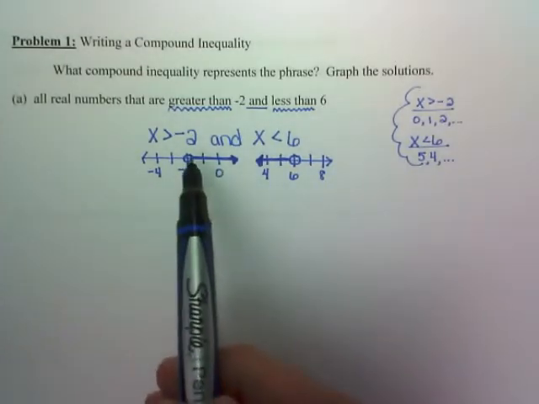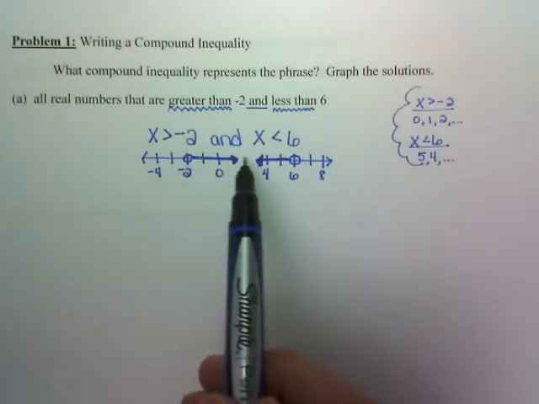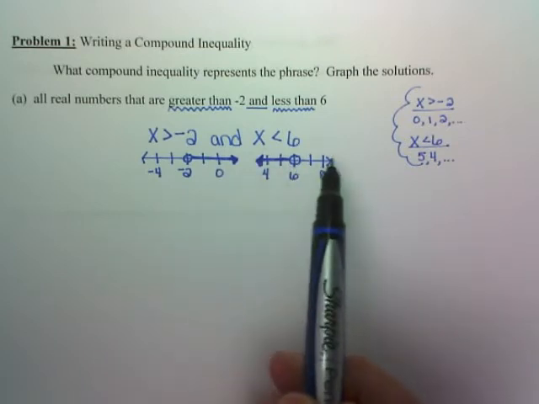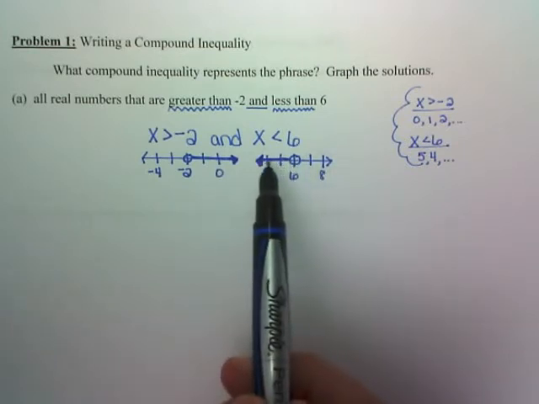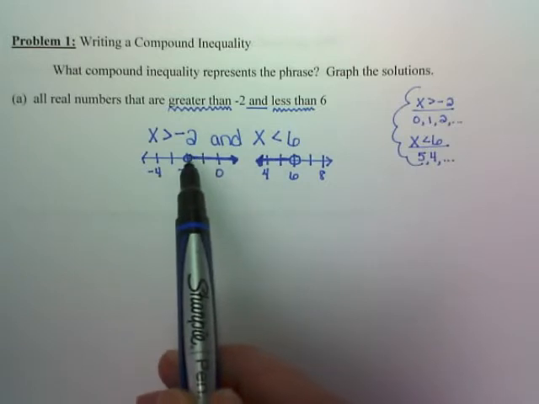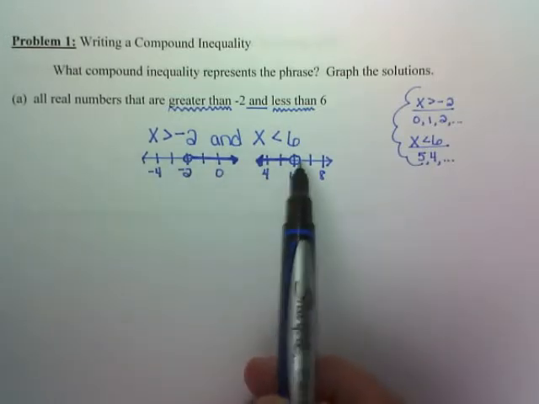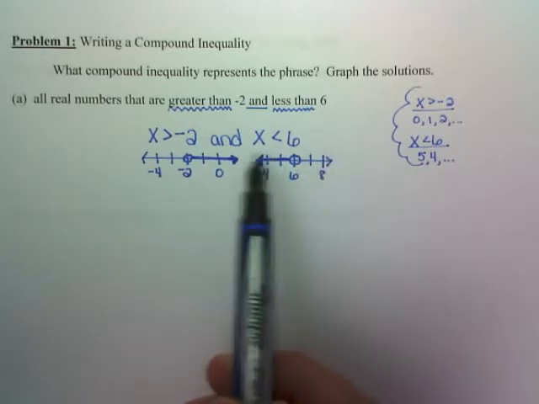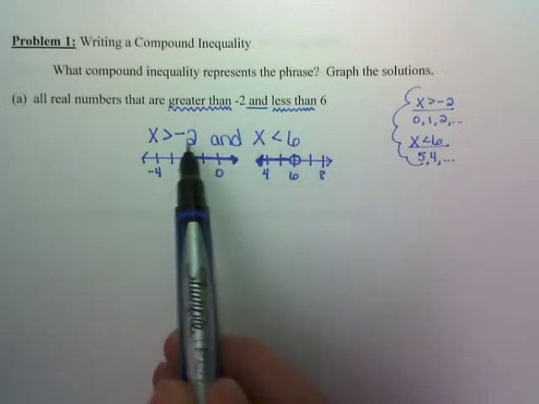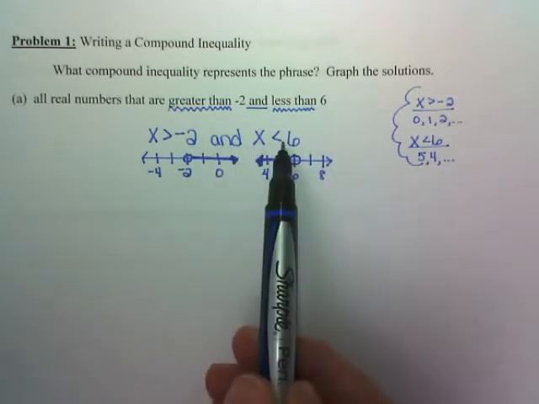Now keep in mind that this -2 is going to keep going and going and going and past the 6. And this one's going to keep going and going in the left towards the negative infinity and past the -2. But we don't care about all this extra stuff out here. We just want to know their overlap. It has to be in this one and in this one.